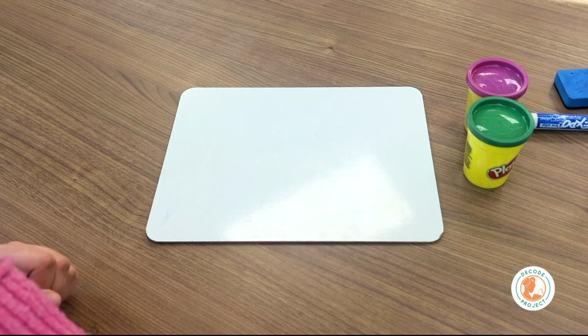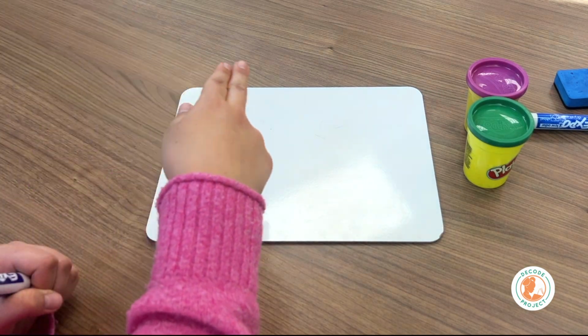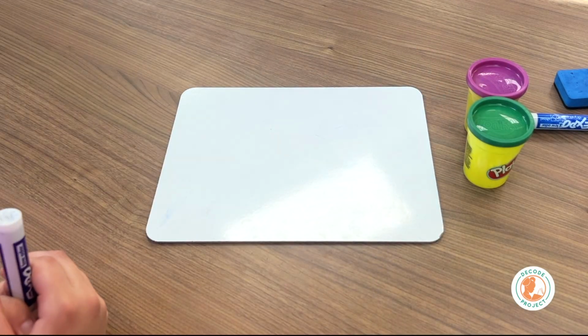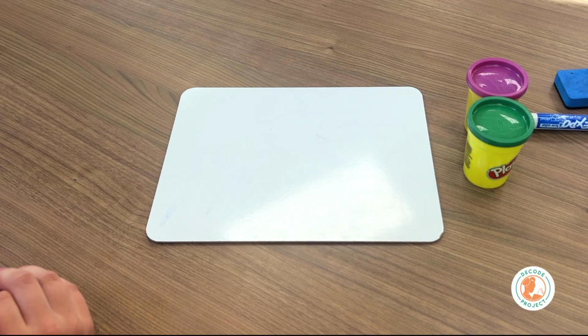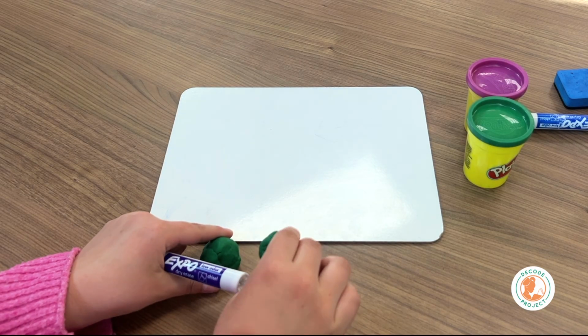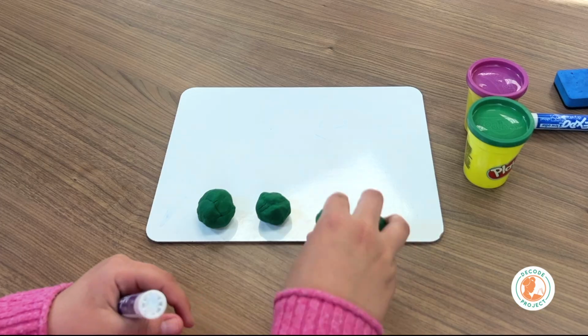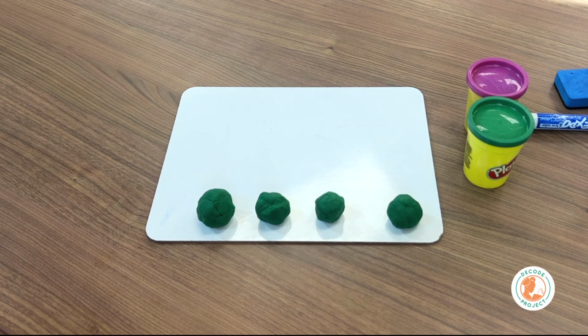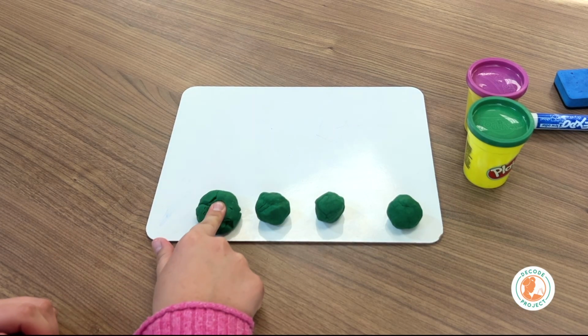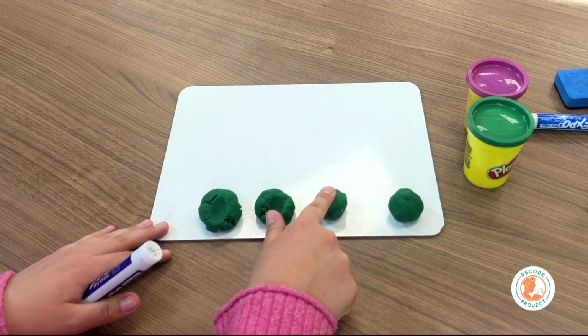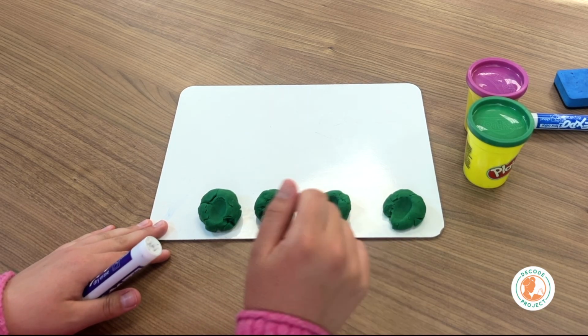Crash. And we can use this motion to help us say it slowly. Crash. How many sounds do you hear in the word crash? If you said 4 sounds, that's correct. So we'll take 4 pieces of Play-Doh here, and we can touch and say our sounds using the Play-Doh. So we can go k, r, a, sh, crash.